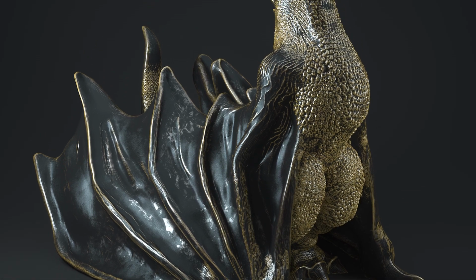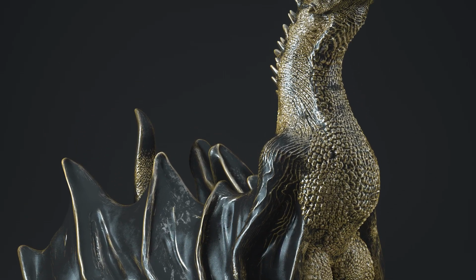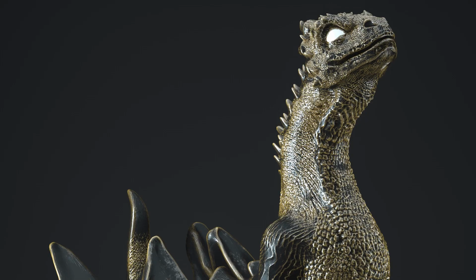Hey guys, it's Seb from Zulu8 and today I'm going to show you how to make this awesome gold texture dirt shader.